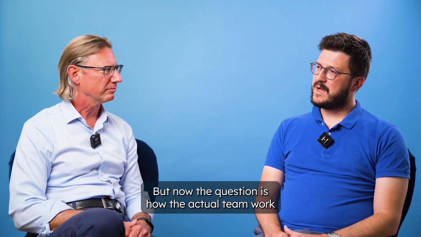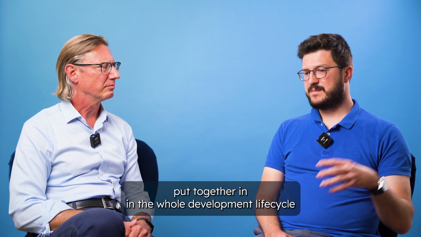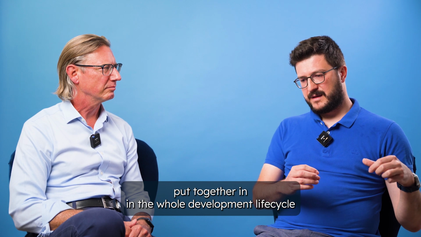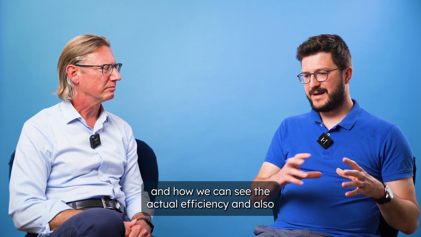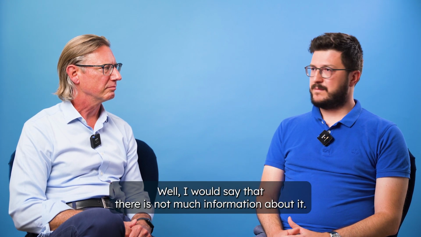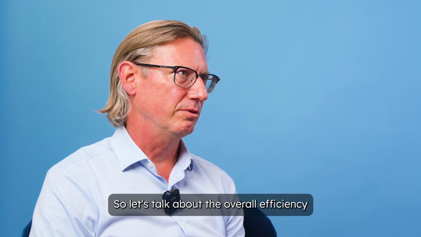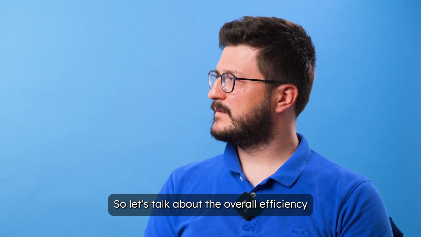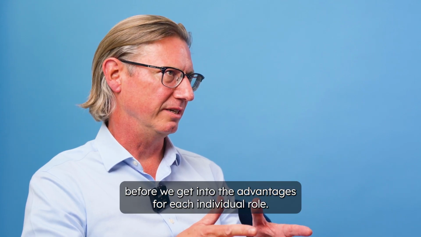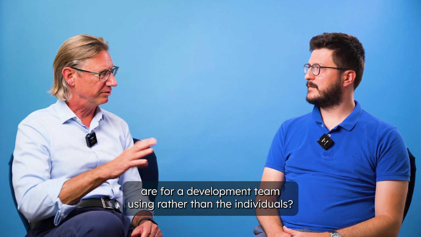But now the question is how the actual team works and how these individual cases can be put together in the whole development lifecycle, and how you can see the actual efficiency and also reduce all of the risks. Well, I would say that there's not much information about that. It's an emergent topic. So let's talk about the overall efficiency before we get into the advantages for each individual role. What do you think the major efficiencies are for a development team using it rather than the individuals?